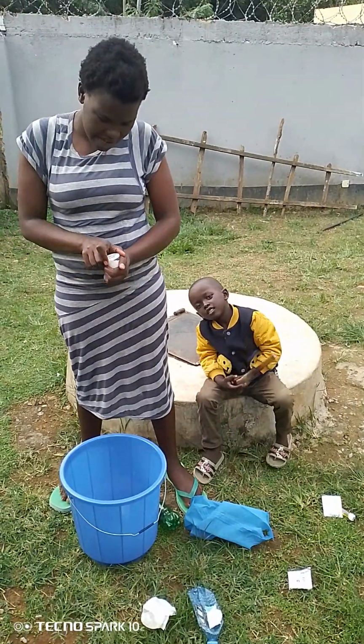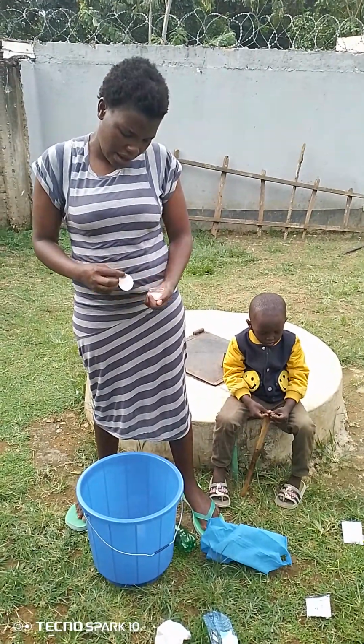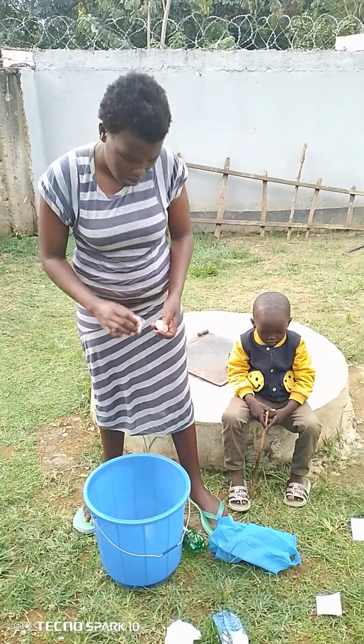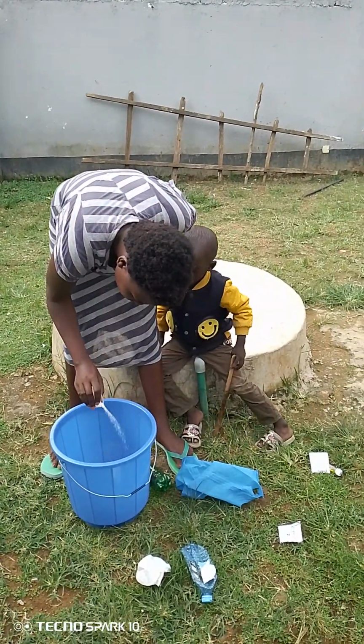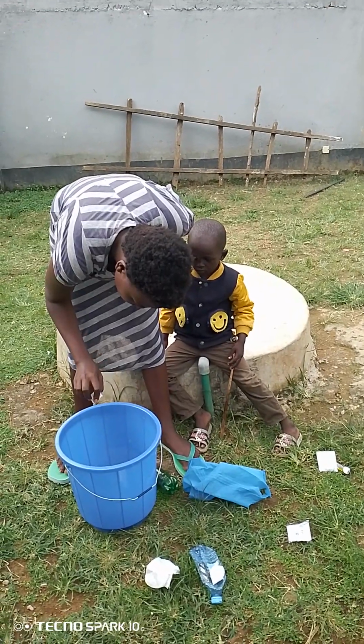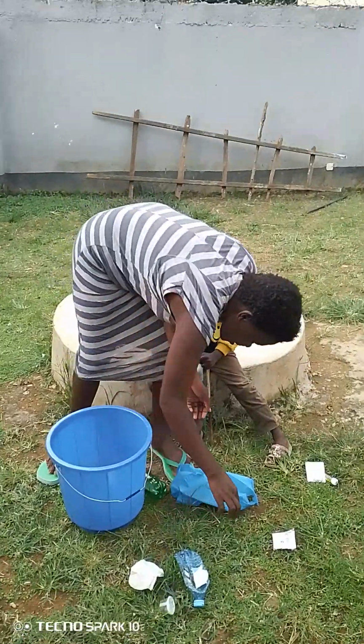Fourth is the caustic chemical. You also empty it and you close the container. Followed by the CMC.